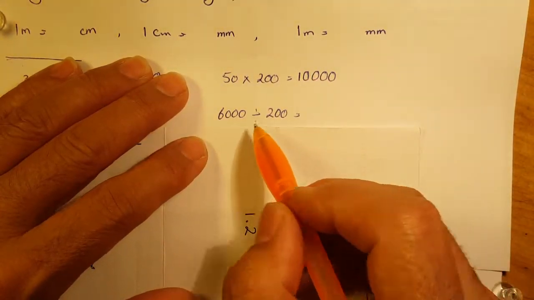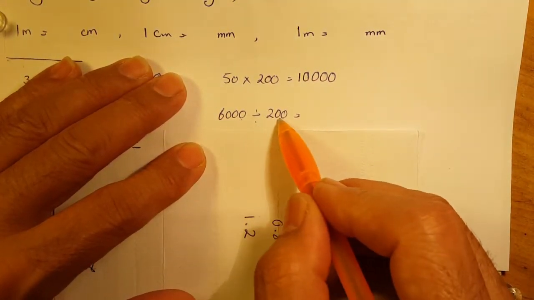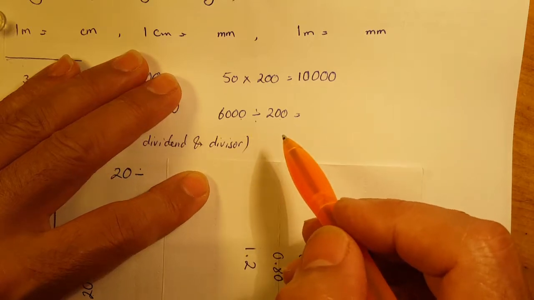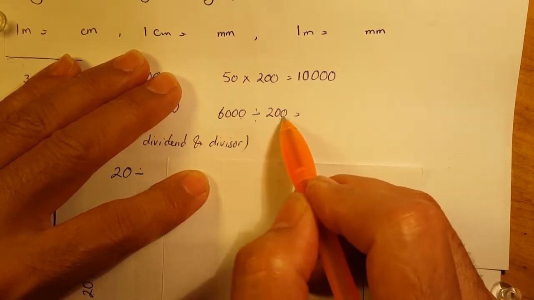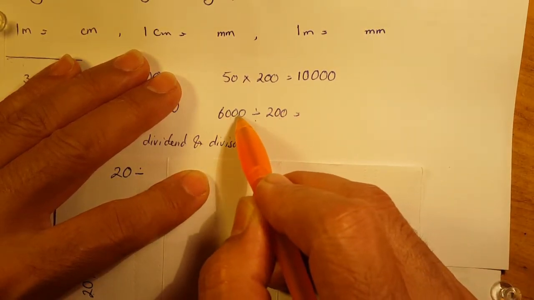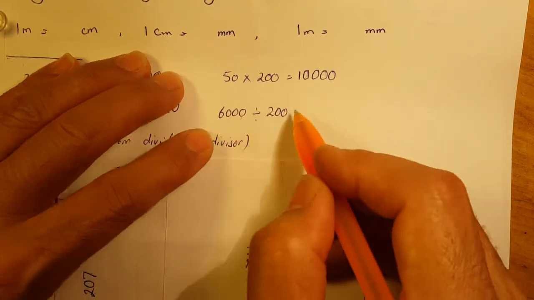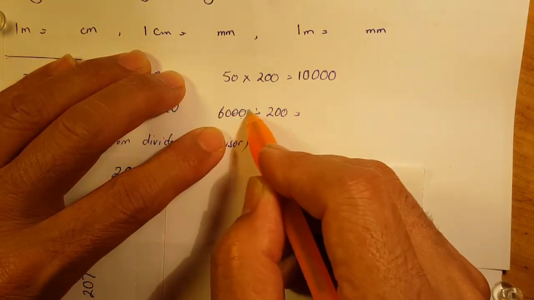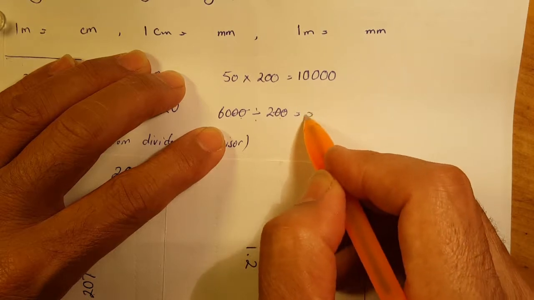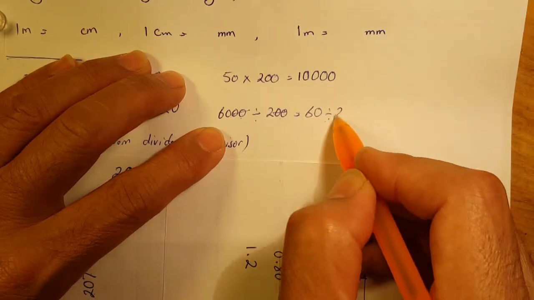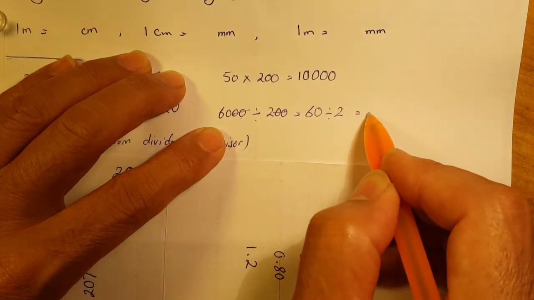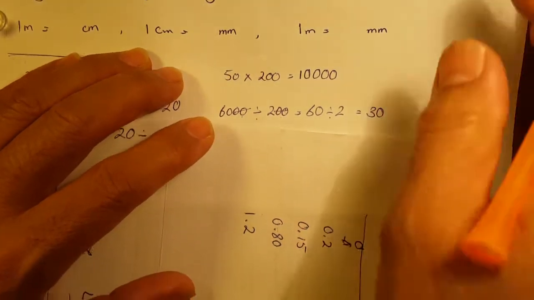Another one, 6,000 divided by 200. Again, from the dividend and the divisor, I remove 2 zeros from each of them. So 60 divided by 2, the answer is 30.